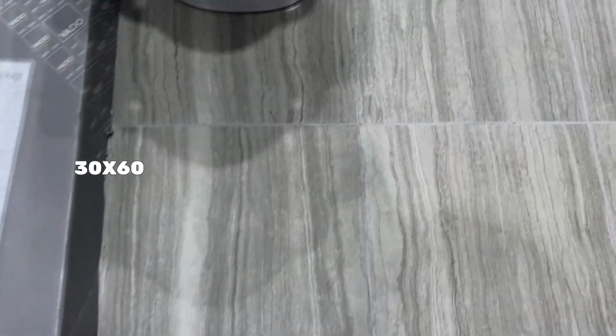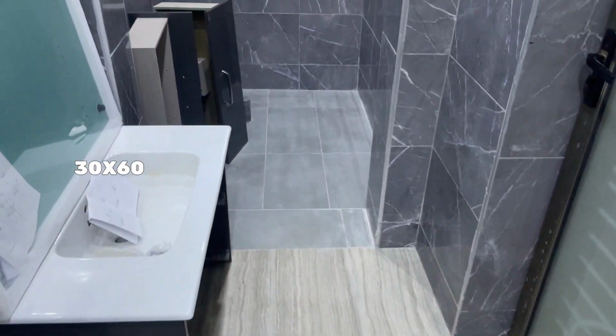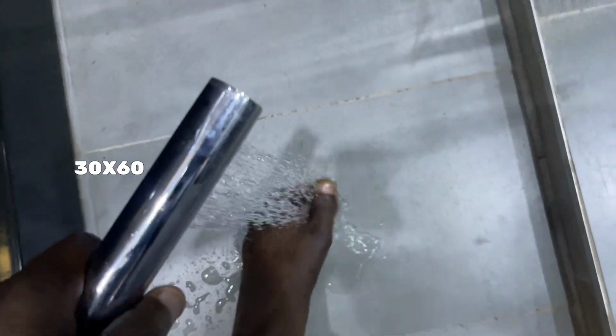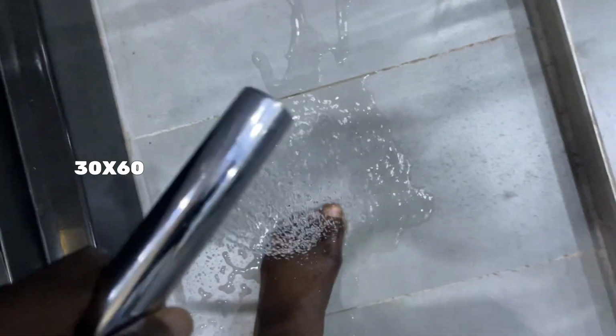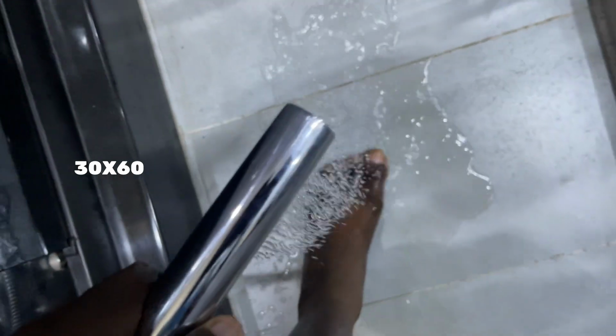One advantage of the 30 by 60 is how rough they are. It's hard to get a slippery feel on the 30 by 60 because they were purposely designed for washroom floors. So their roughness is a good one. This is an example of what I mean.